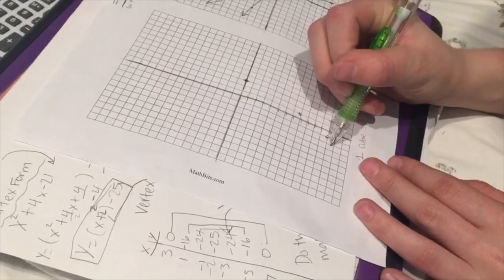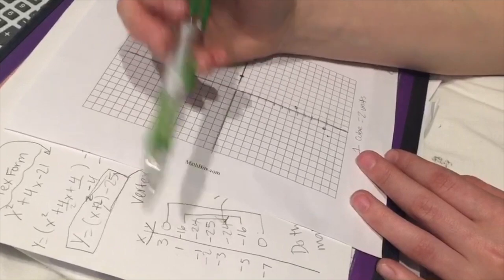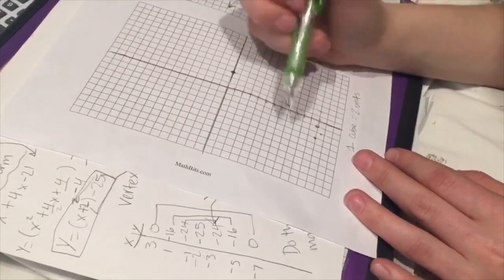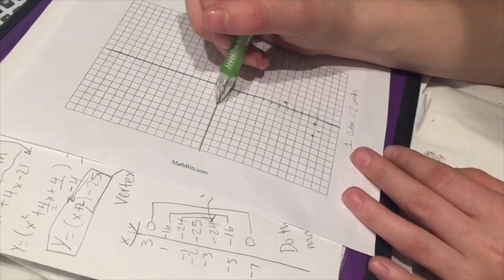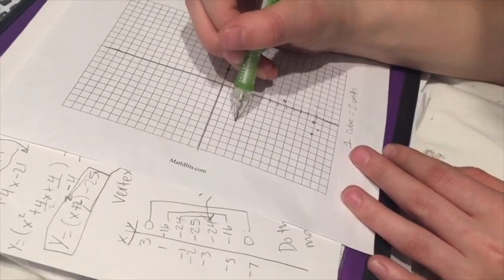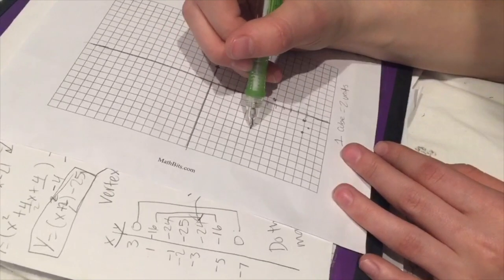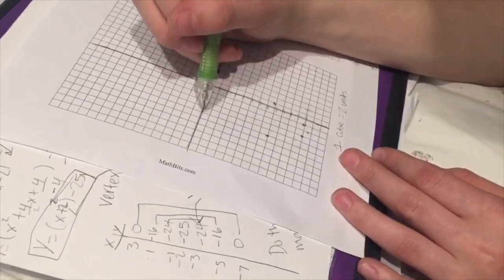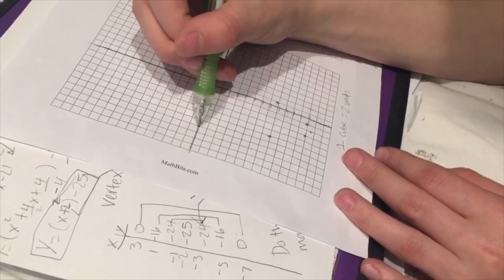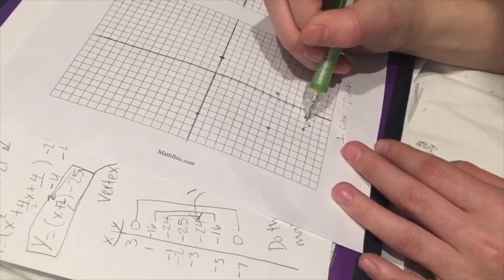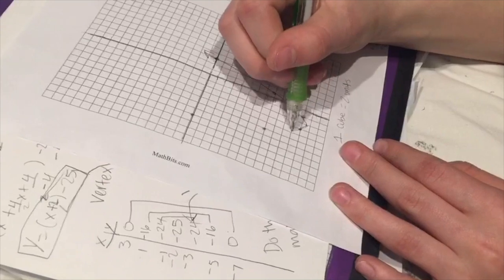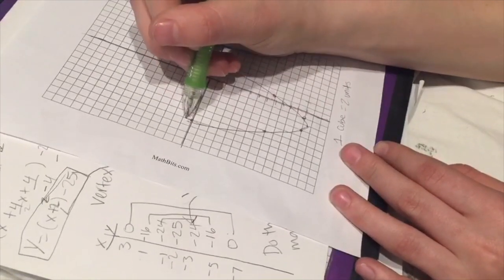So we're just graphing the points. We graphed 3, 0, 1, negative 16, negative 1, negative 24, and now we're graphing negative 2, negative 25, and then now negative 3, negative 24, and then negative 5, negative 16, and then lastly we just have to do negative 7, 0, and connect the dots to form our parabola.